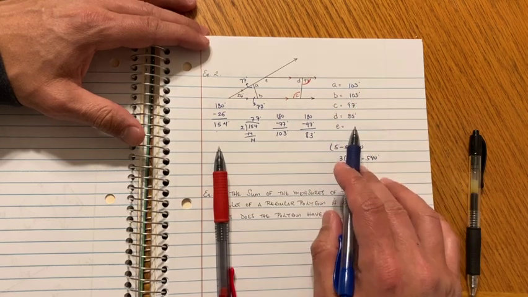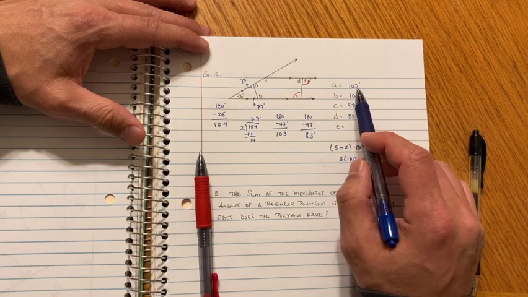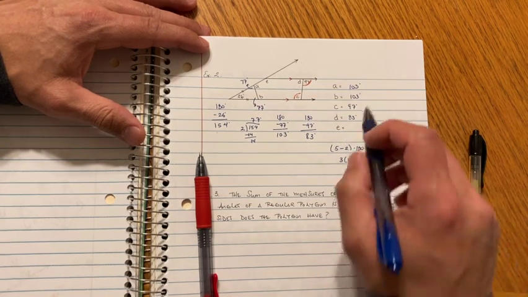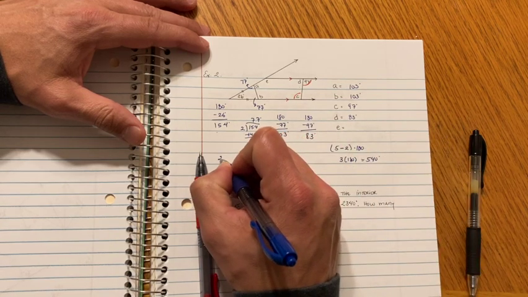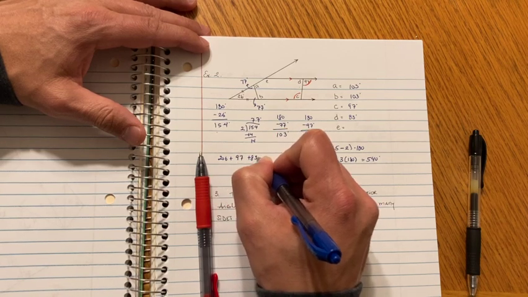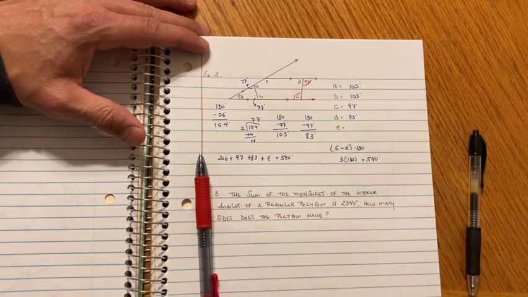Well, we found out all of these. So let's see here. So this plus this plus this plus this plus angle E should equal 540. So this is going to give me 206 plus 97 plus 83 plus angle E. That should all equal 540 degrees.